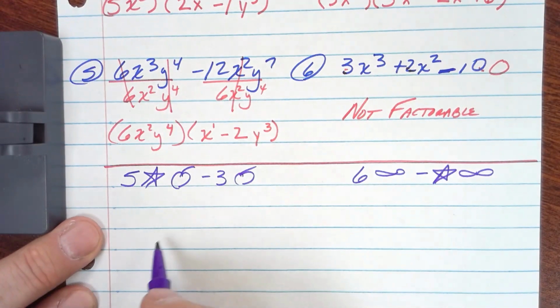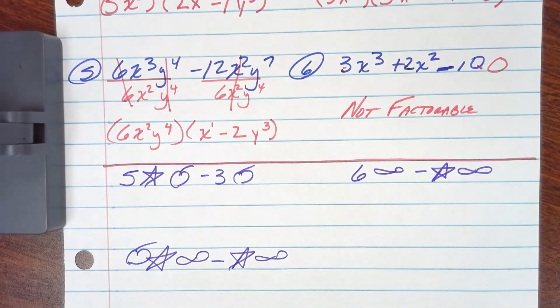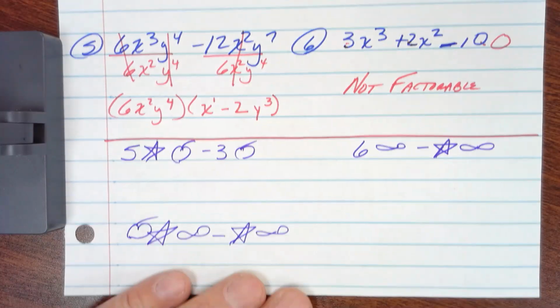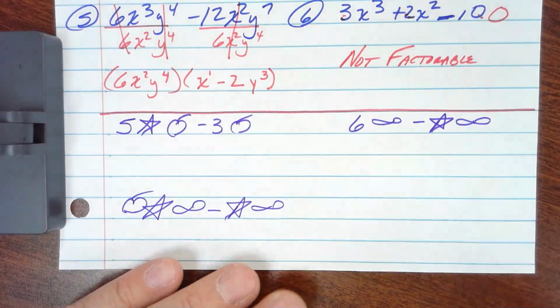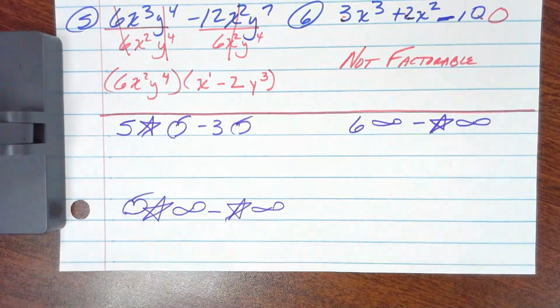And apple star infinity minus star infinity. You're going to find the common factor and those things that are uncommon.